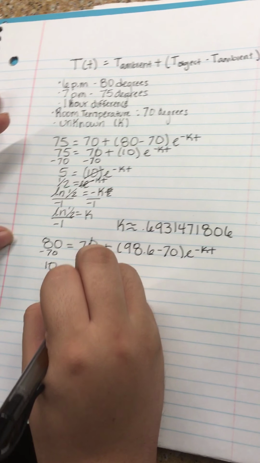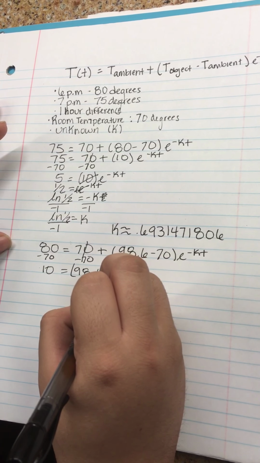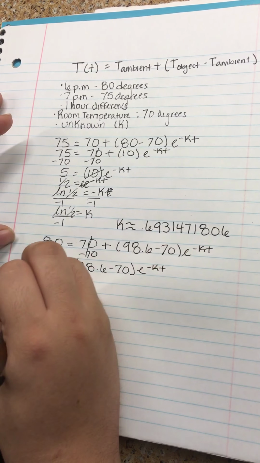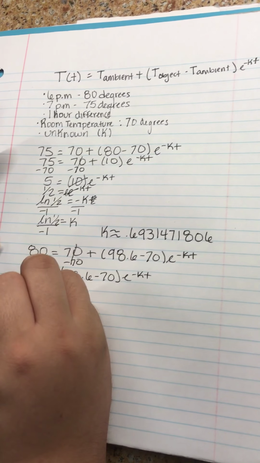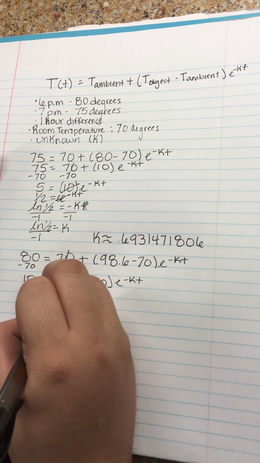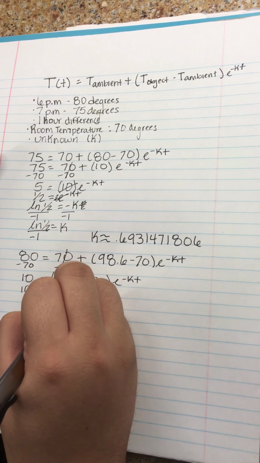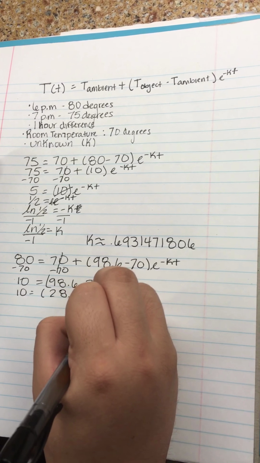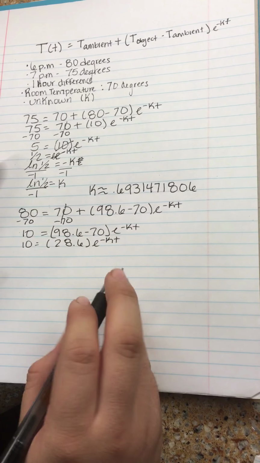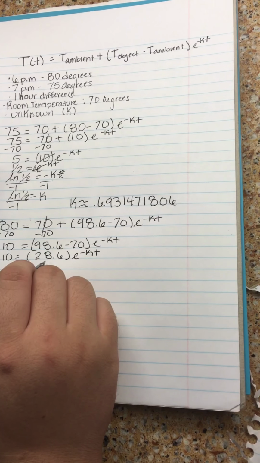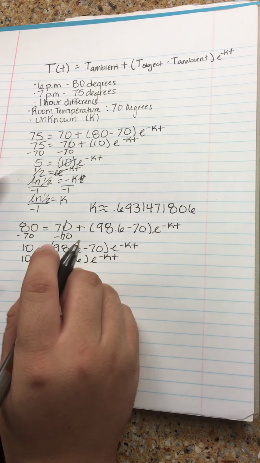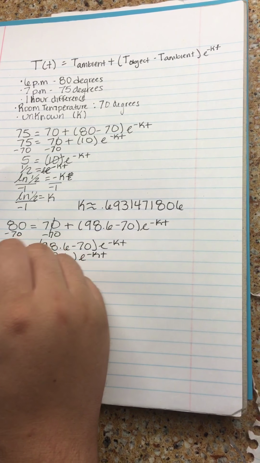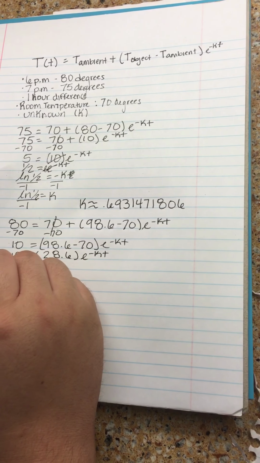And then 98.6 minus 70, you're left with 28.6 e to the negative kt. So then from there, you want to go ahead and divide by 10 over here, 28.6 divided by 10.